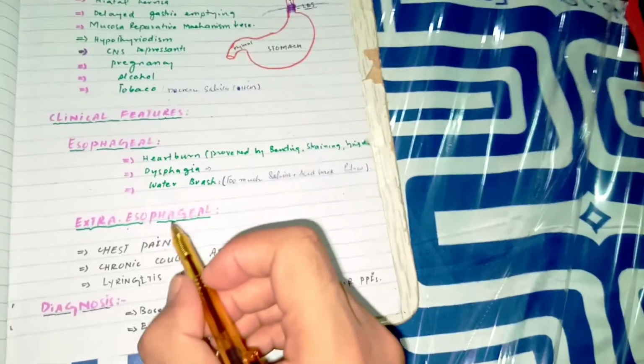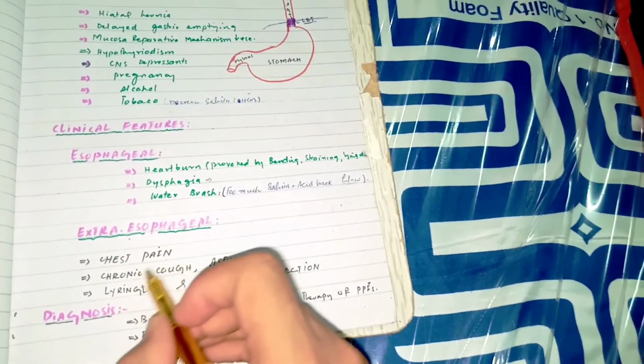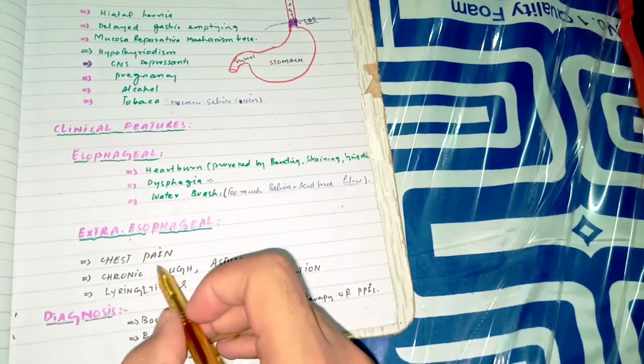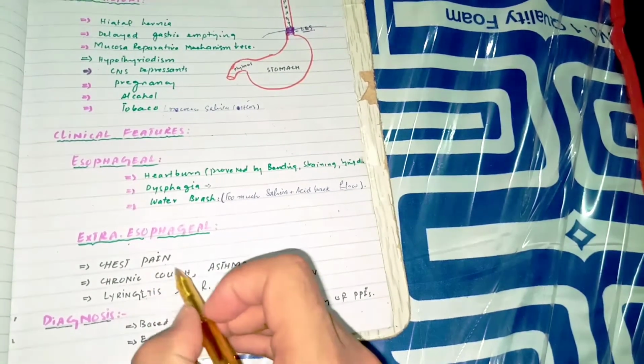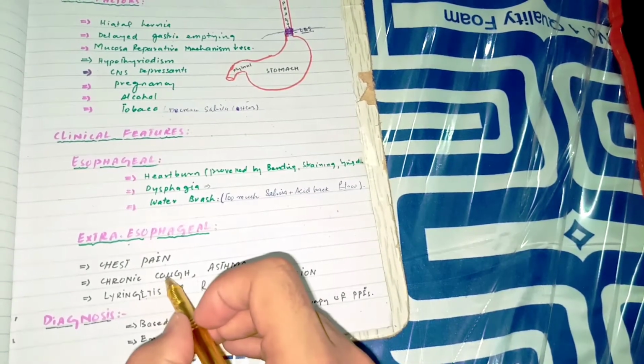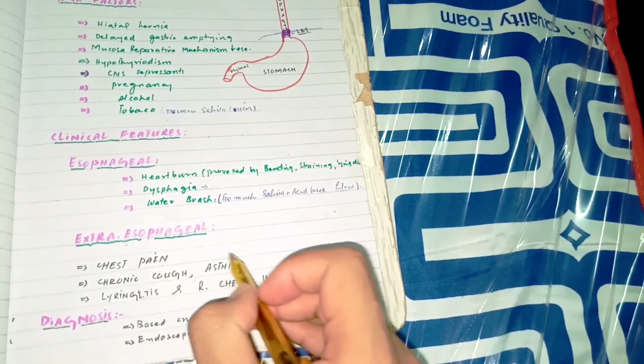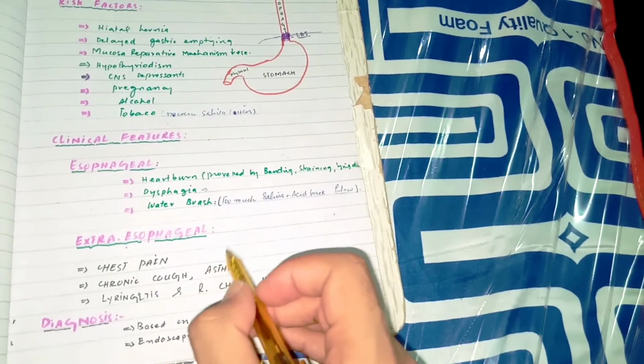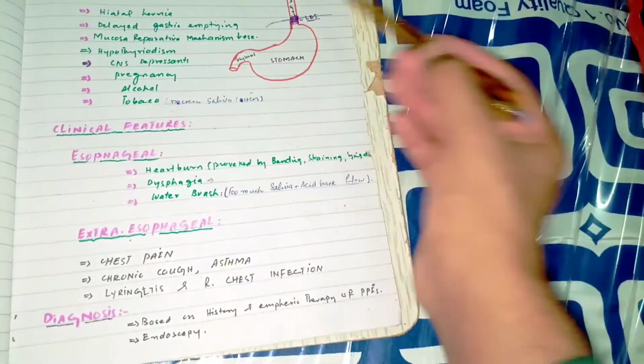The other clinical features include chest pain, chronic cough, which occurs as a result of aspiration of the gastric content into the respiratory airway, and asthma, which occurs as a result of stimulation of the central nervous system by the stomach contents. The other is laryngitis and recurrent chest infection.